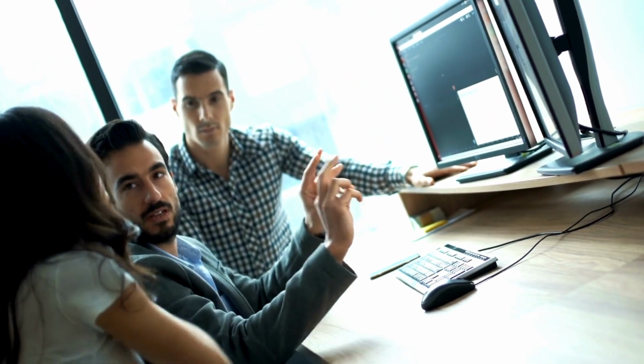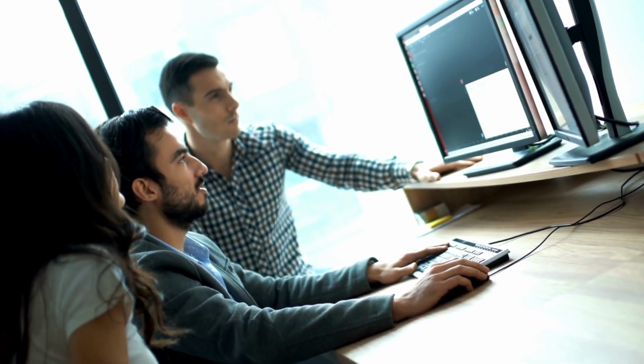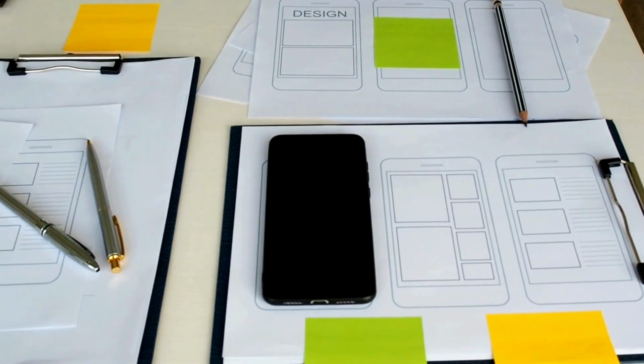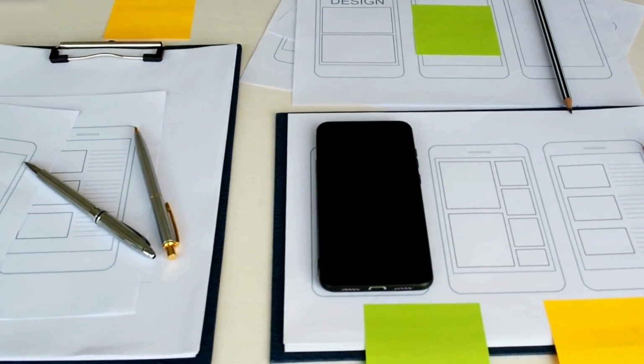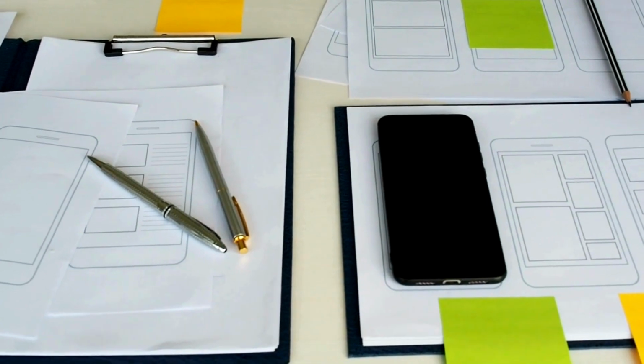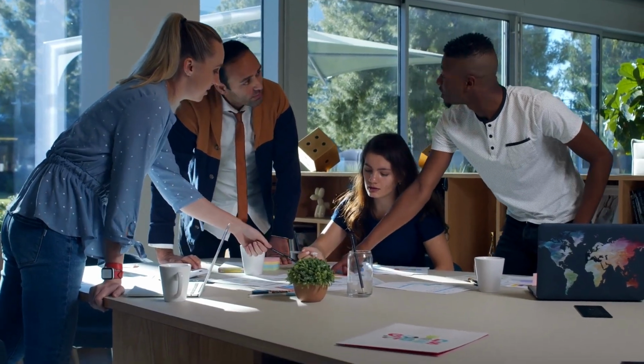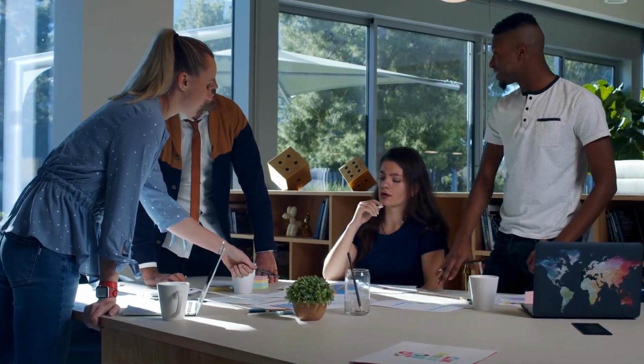Some key features of Adobe XD include: design tools, powerful tools for creating layouts, shapes, and text. Prototyping, easily turn your designs into interactive prototypes. Collaboration, share your work and get feedback in real time. Integration, works seamlessly with other Adobe tools like Photoshop and Illustrator.